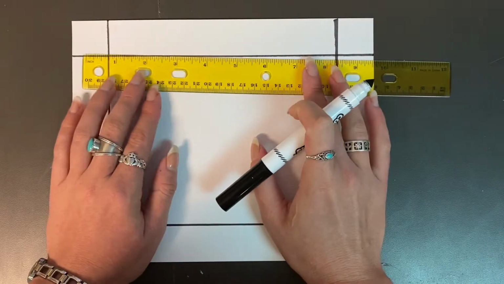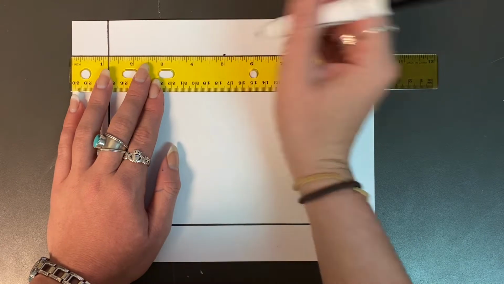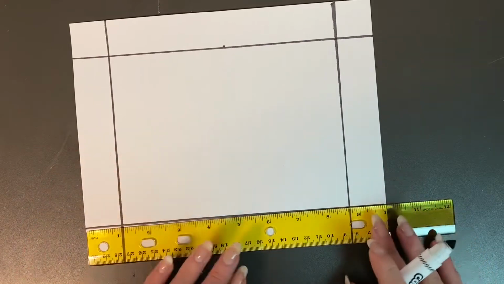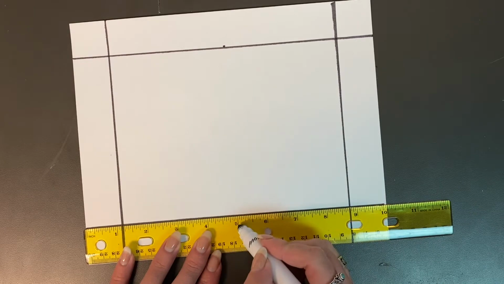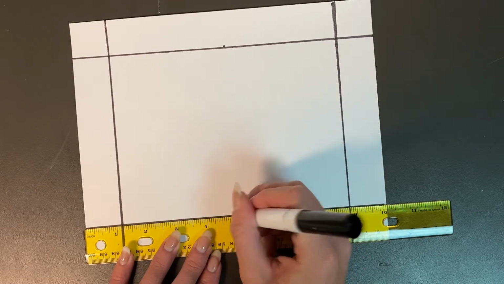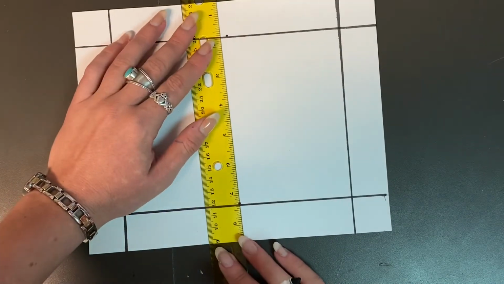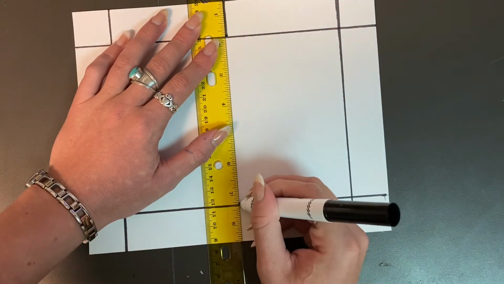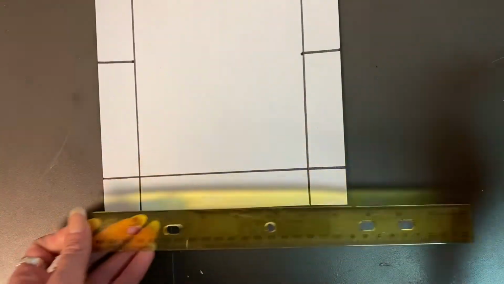So I'm going to actually measure and find the middle of each side here. If my paper is 10 inches, then 5 inches would be the middle, because 5 is half of 10. And so do that on the bottom side as well. I'm just putting a little dot at 5 inches on my ruler, and then line up those dots and just draw a straight line. I'm just dividing the border into even smaller shapes, and this will come in handy as we start to design the border.